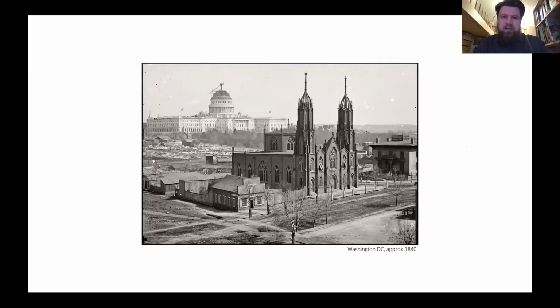Just to give you an idea, this is Washington, D.C. 180 years ago.